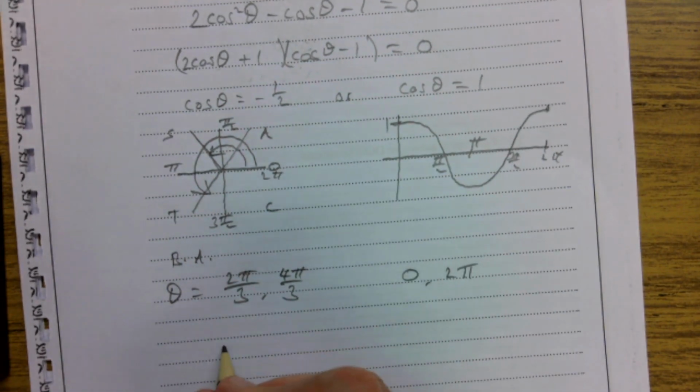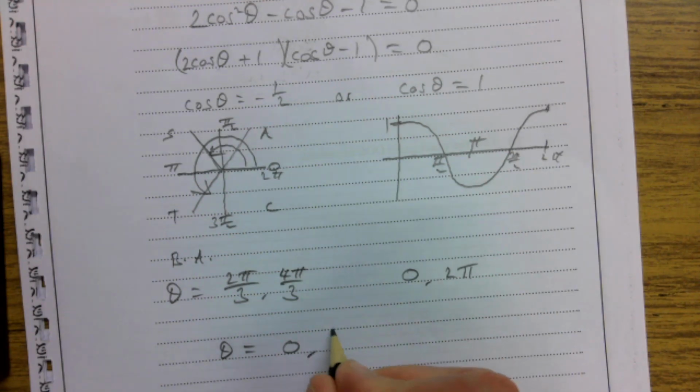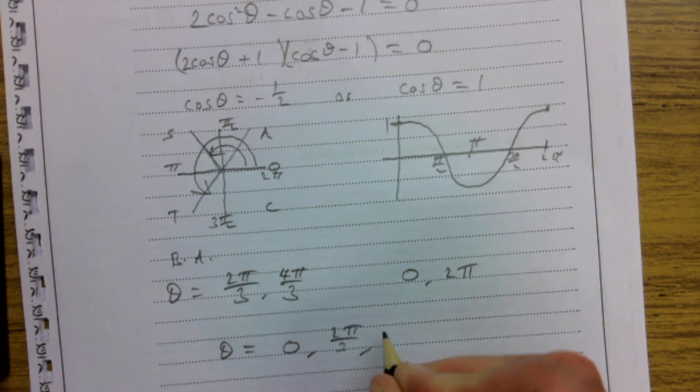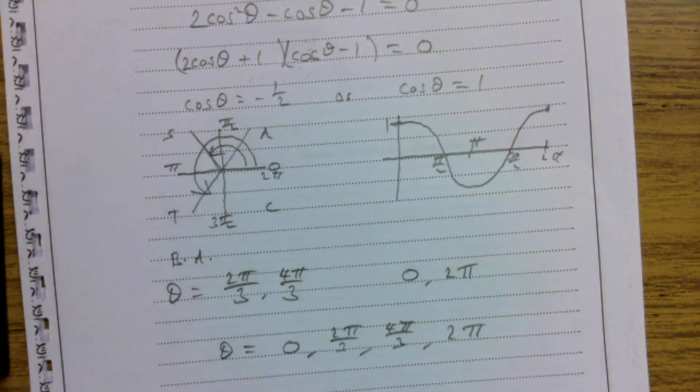So my final answer then is theta is 0, 2 pi over 3, 4 pi over 3 and 2 pi.